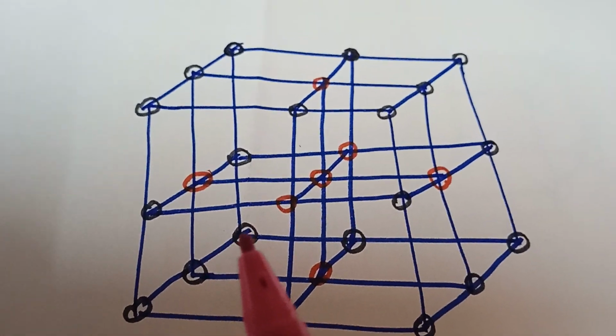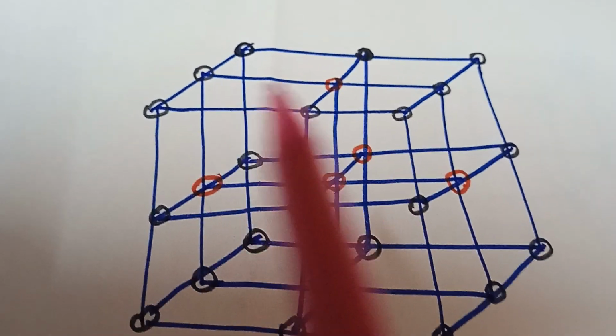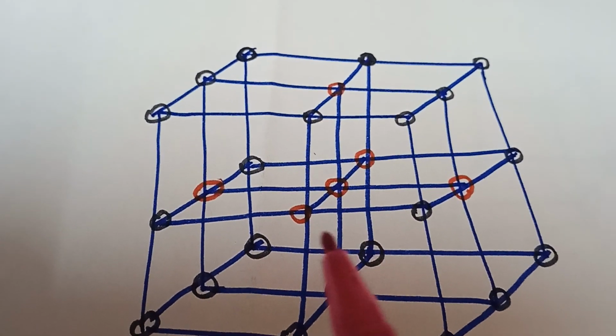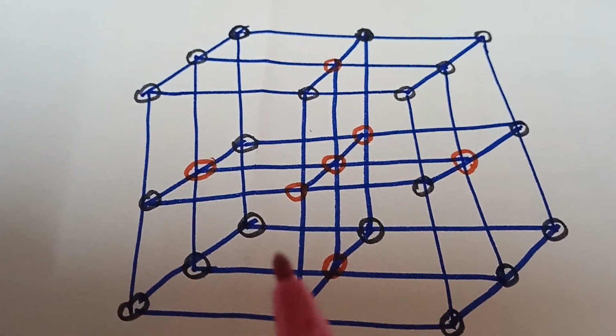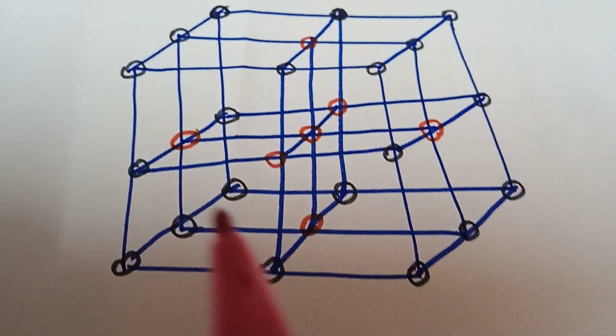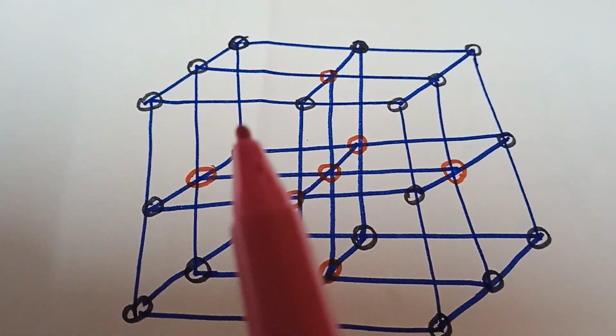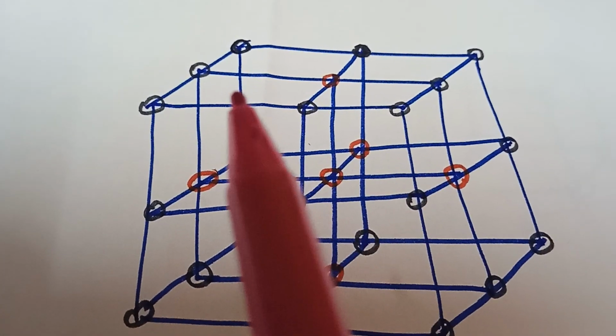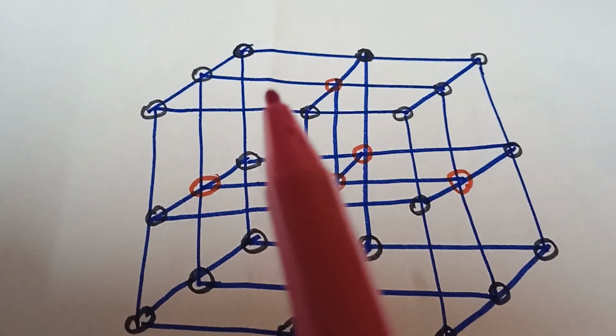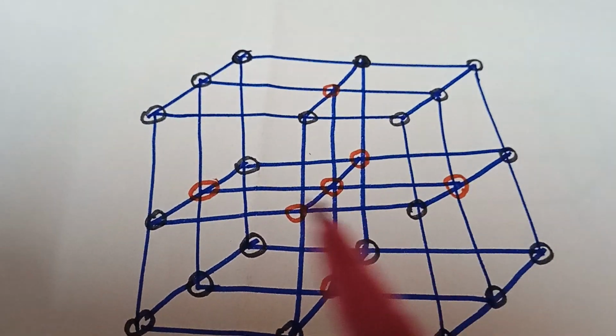Here you can see 8 unit cells of the simple cubic crystal structure. Below you can see 4 unit cells. Above there is one more stack of 4 unit cells.